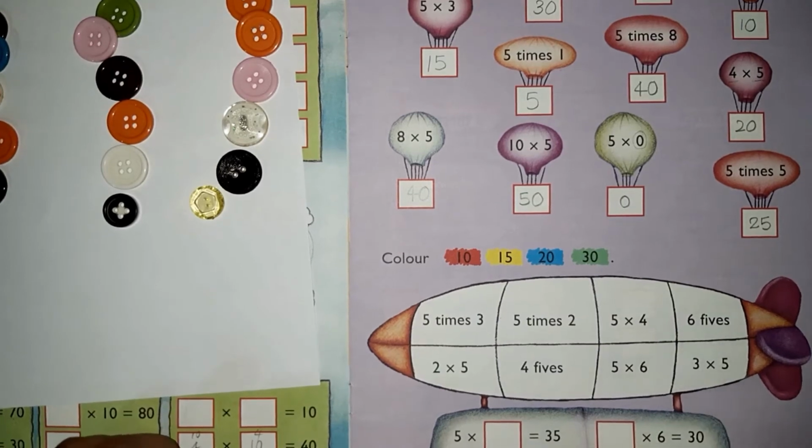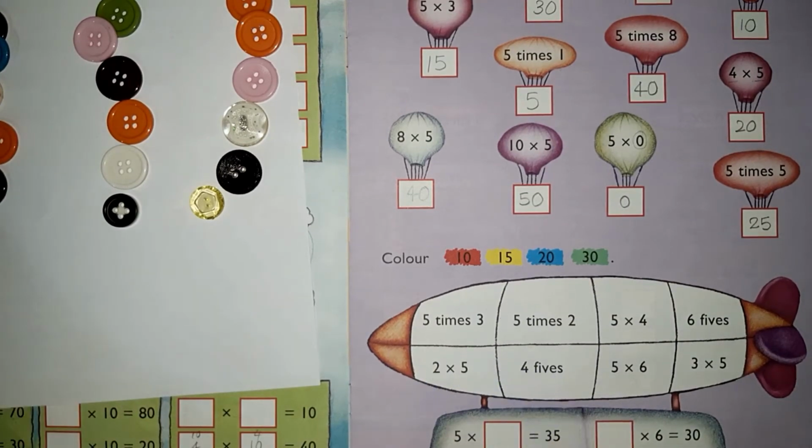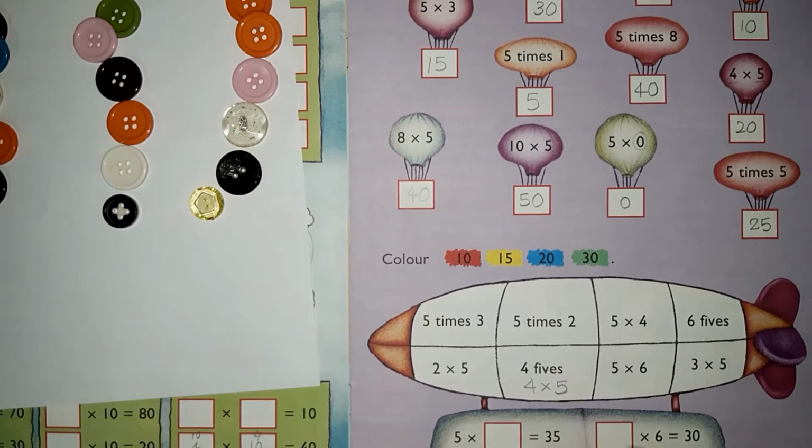Okay. Last one. Let me do an example before moving to the last one. Here, 4 5s. 4 5s means 4 times 5. We don't know the 4 times table, but we know the 5 times table, so we can consider the answer 5 times 4, and we will have 20. So if the answer is 20, you have to color this part in blue color.